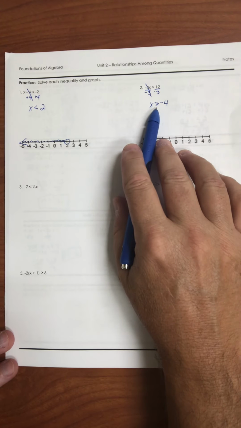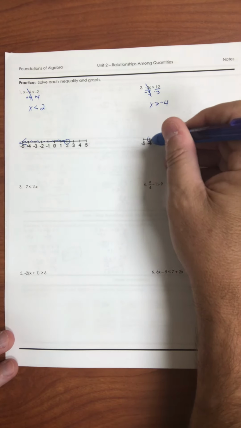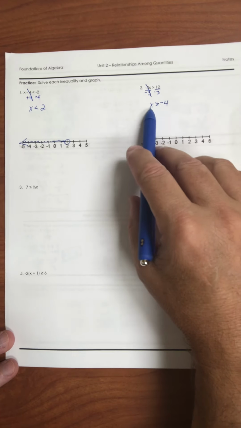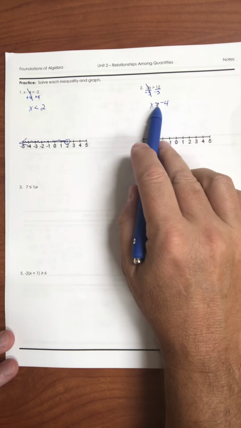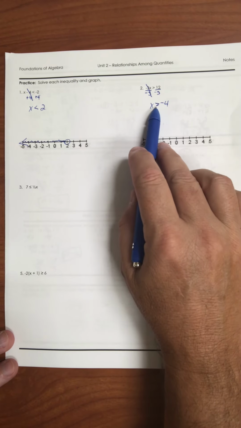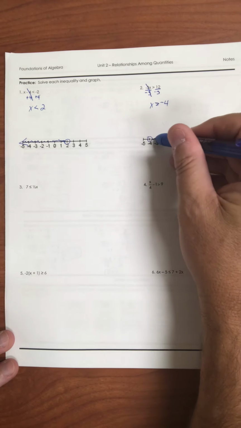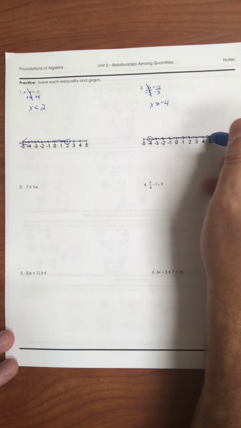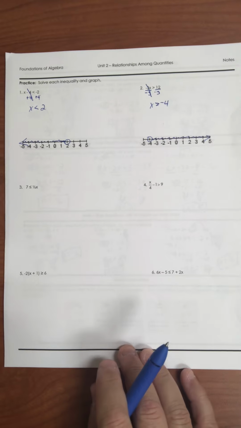So all I need is an open circle, because there's no line underneath, at -4. Where are my numbers greater than -4? Well, it's that way on the number line. We know variables on the left-hand side, treat that like an arrow. So that's all those numbers there, okay?